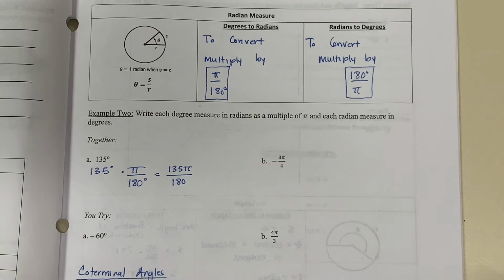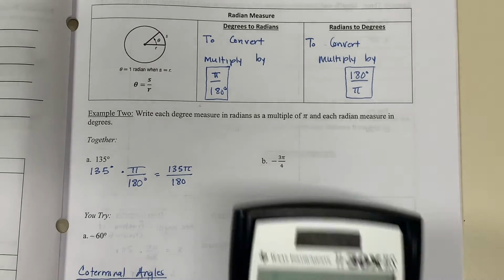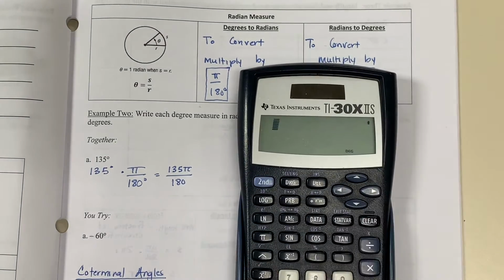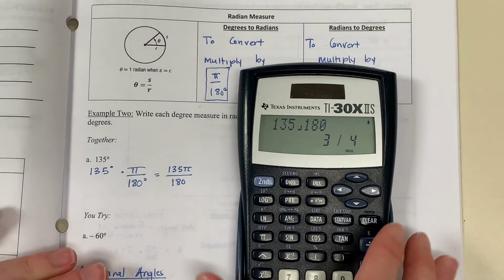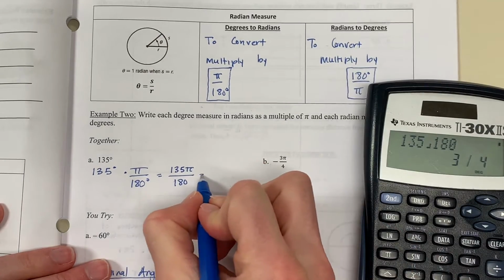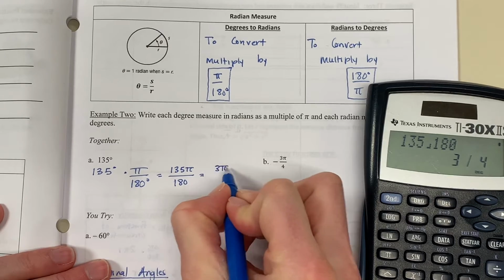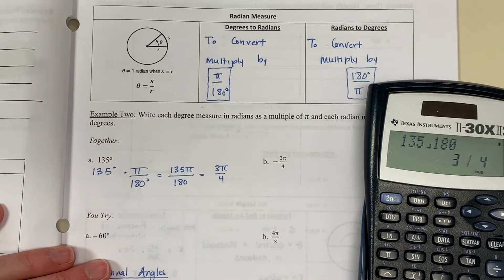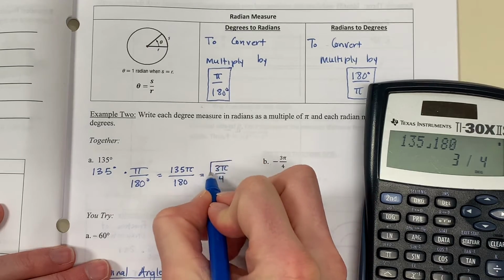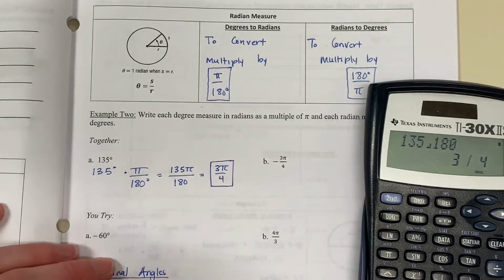Okay, you can simplify using a 4-function calculator or a scientific calculator. So I'm just going to use the fraction button on my scientific calculator, take 135 over 180, and when you hit equal to, it'll simplify it for you. So 135 over 180 is 3/4. So this is equal to 3 pi over 4 radians. Now again, radians have no units, so we do not need to label this radians. 3 pi over 4 is sufficient.